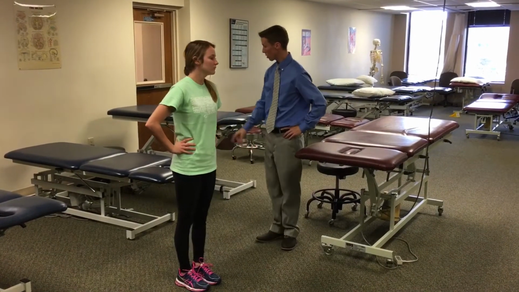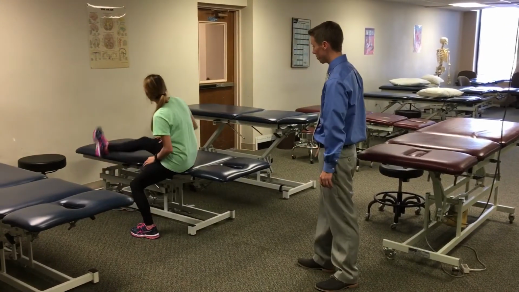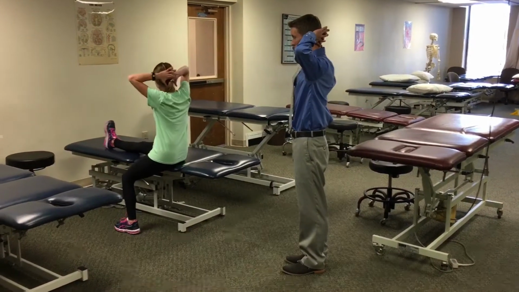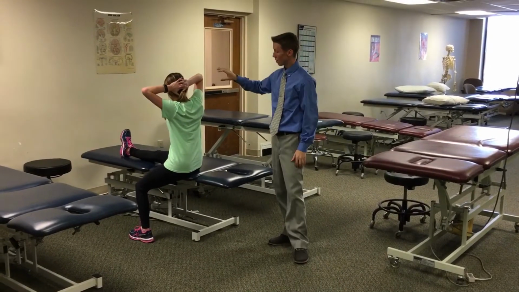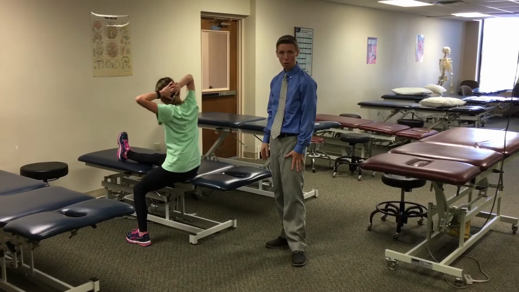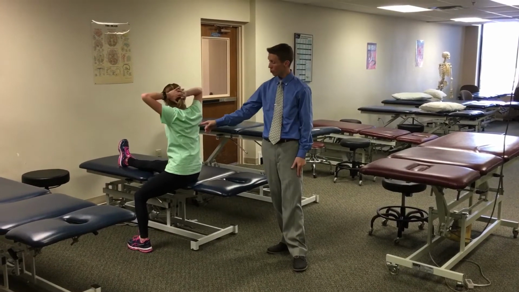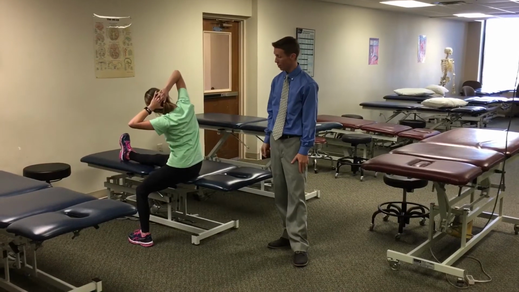Then we can ask the patient to partially sit on the lab table, interlace their hands behind their neck, and then side bend to each direction as far as they can go. We can assess quality and quantity of motion. Does it hurt? How far can they go? And also, do they have any hinge points in the thoracic spine?